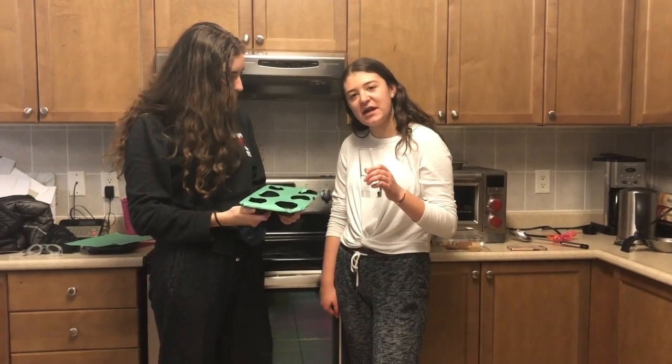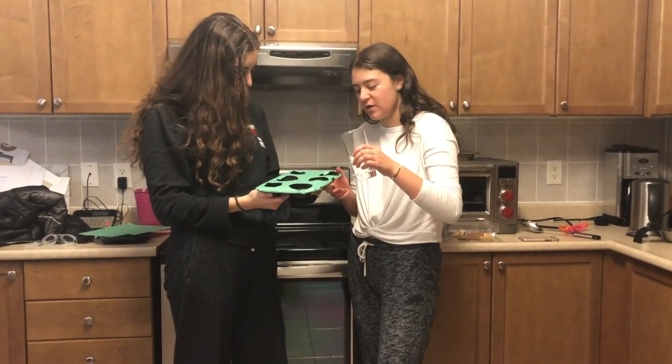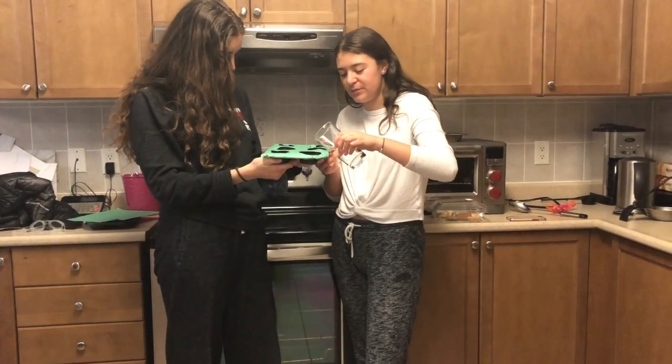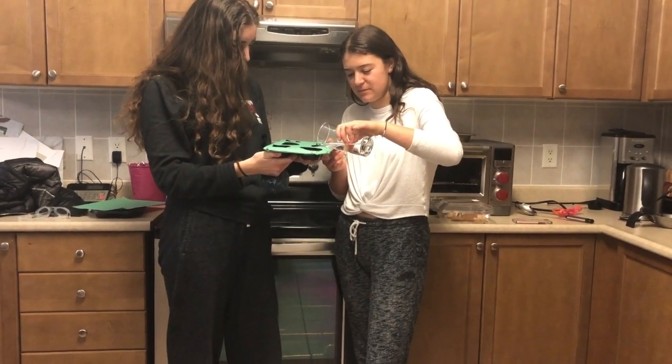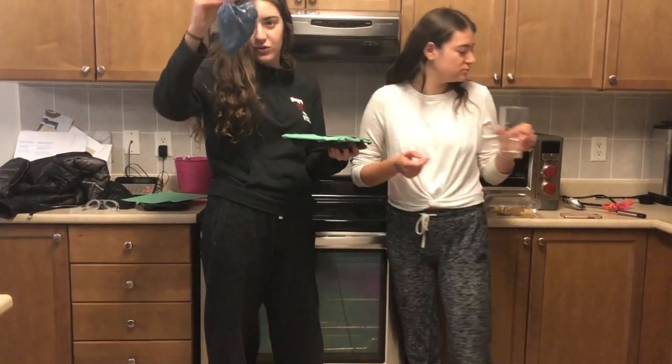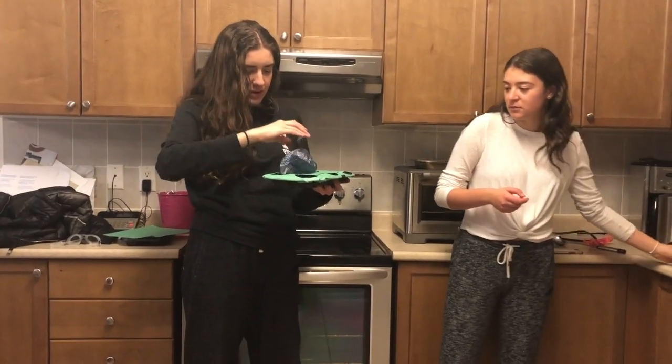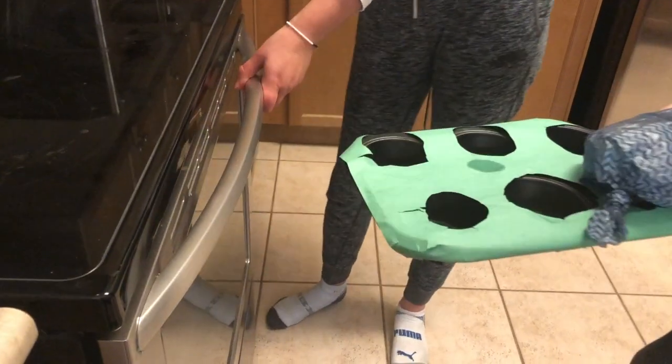The second ingredient after the chloroplast is the water. I'm going to pour it into the thylakoid. And the third ingredient is CO2. So I just have a bag and I'm just going to put it right in. Now we're going to put it into the oven.